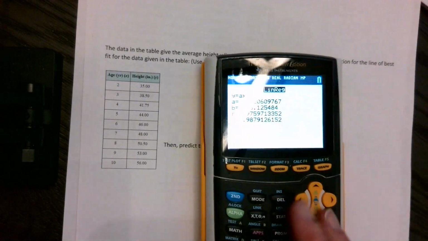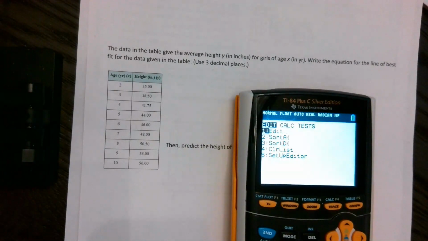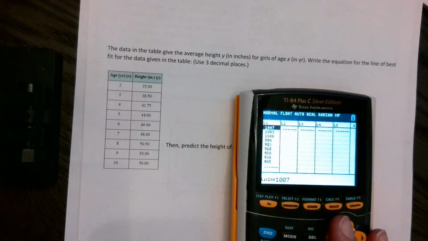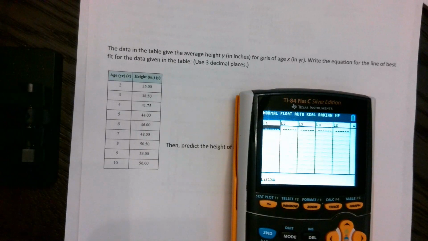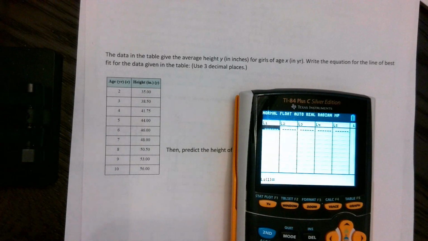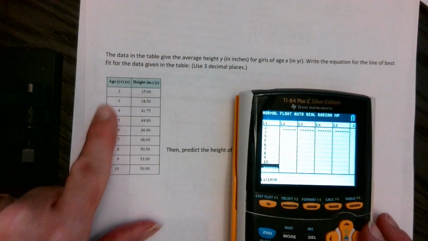Okay, hit stat. 1 for edit. Let's clear out. Go up, highlight L2, hit clear, hit enter. Go over, go up to L1, hit clear, hit enter. Now let's do ages 2, 3, 4, 5, 6, 7, 8, 9, 10. Okay, I just wanted to make sure they didn't skip an age. So 2, 3, 4, 5, 6, 7, 8, 9, 10. I did not skip anything.